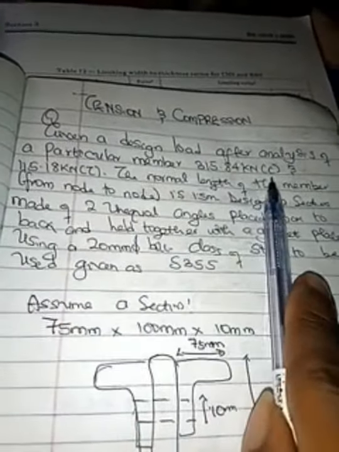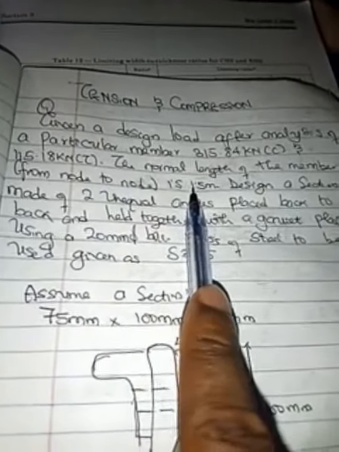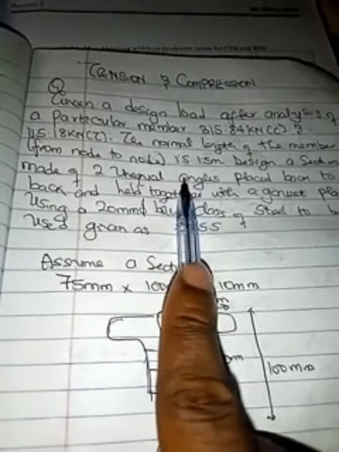We will be given the length of the member. The normal length of the member from node to node is 1.5 meters. So we'll be given that. We are now told to design a section made of two unequal angles placed back to back and held together with a gusset plate. The important information here is that the unequal angles are not fixed, are not pinned.